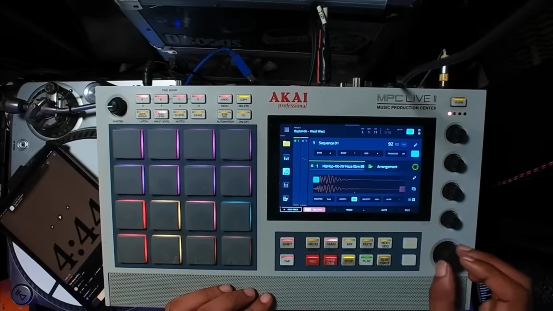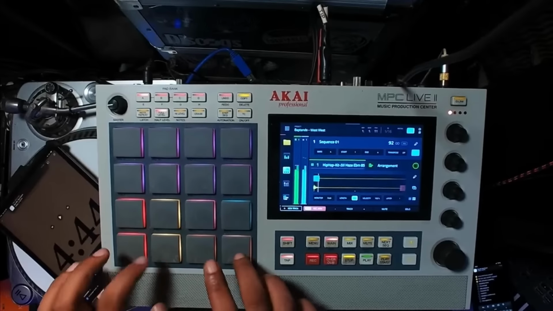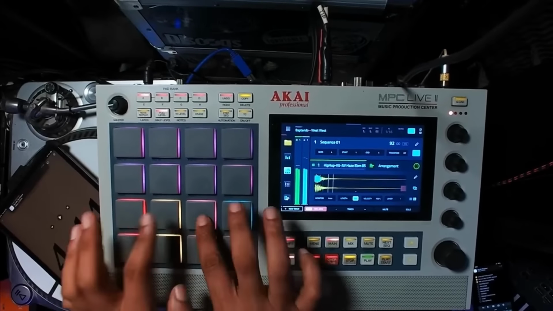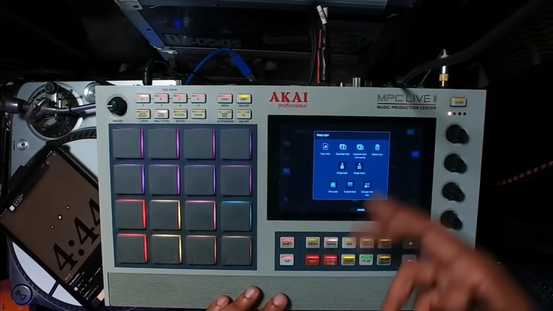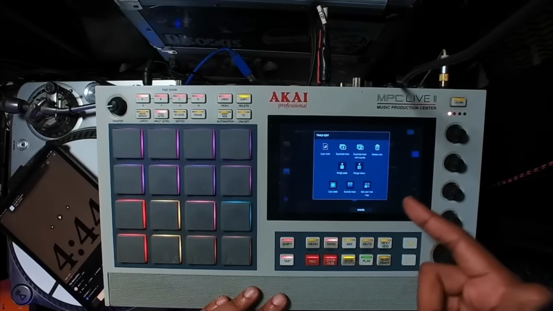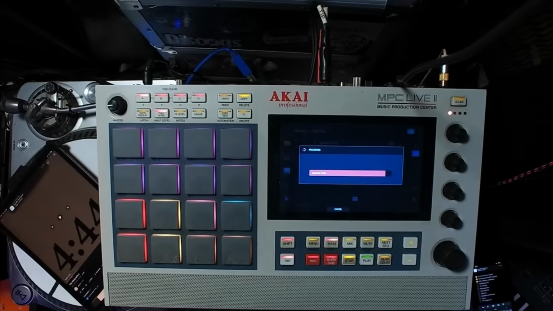Let's go over here and we're gonna talk about, this is the drum track. Drum track, you see all the pads. So I will go over here to the pencil sign. The pencil sign is still the pencil sign. And I'll go to explode track and explode all the tracks.